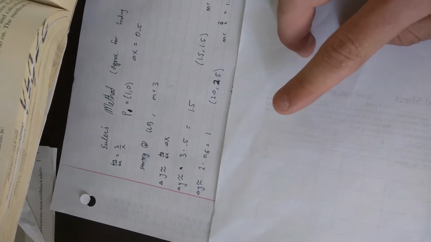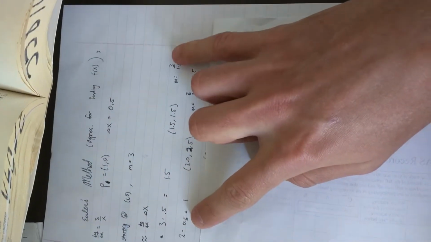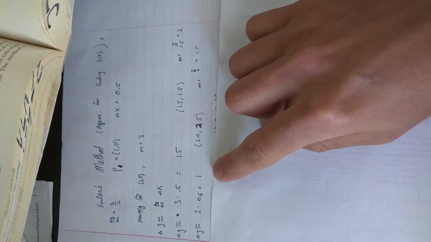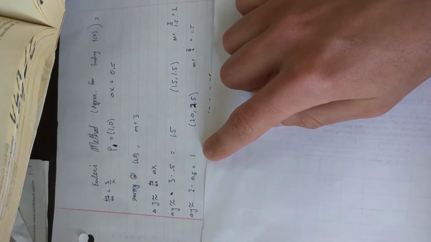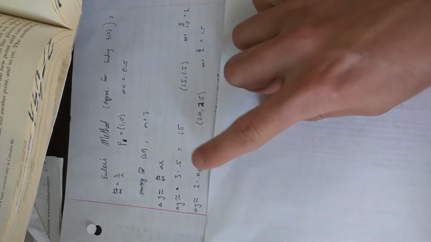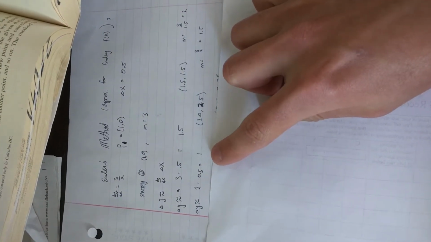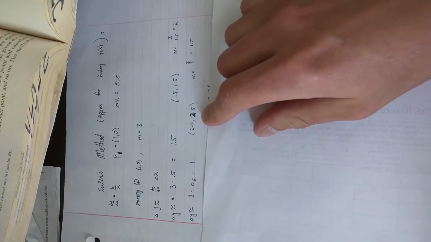Once again, you have to find the change in y. So I said it's just up here, the slope times delta x. Slope we said was 2, times 0.5 delta x, equal to 1. So now we know the change in y. Again, the change in x is still 0.5. That'll be the same. So 1.5 plus 0.5 is 2. And then 1.5 plus the 1 change in y is 2.5. So that's our second point, 2, 2.5.